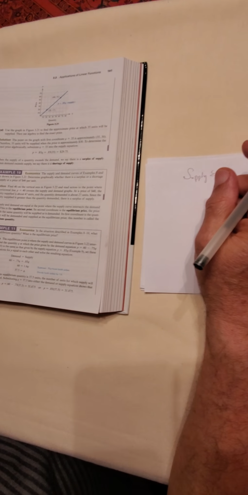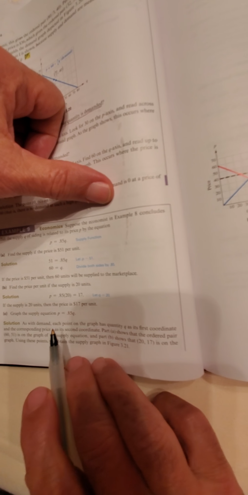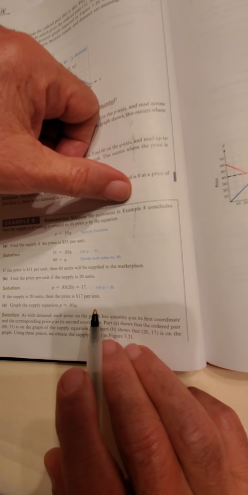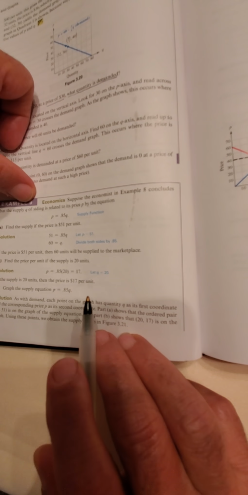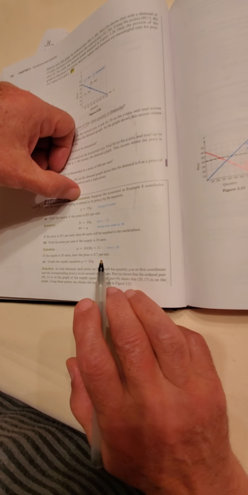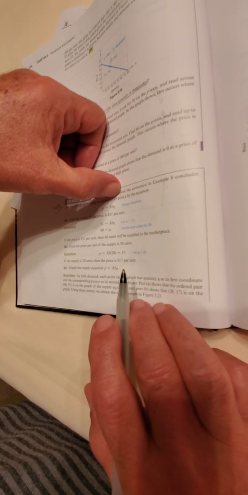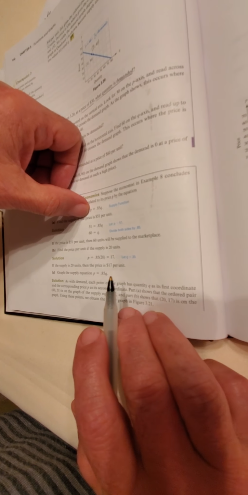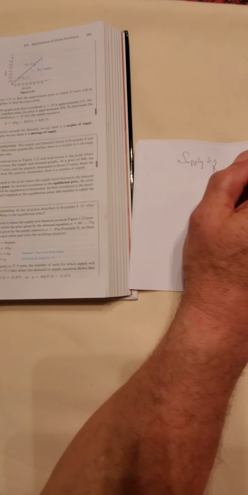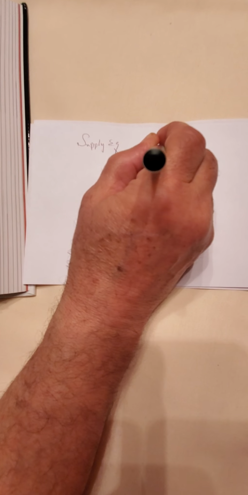And in a supply equation, for instance in example 9 that I have, they give you a supply equation. The economics problem, suppose the economics is example 8. They have this supply Q of siding is related to its price P by the equation P is equal to 0.85 Q. So P is equal to 0.85 Q.